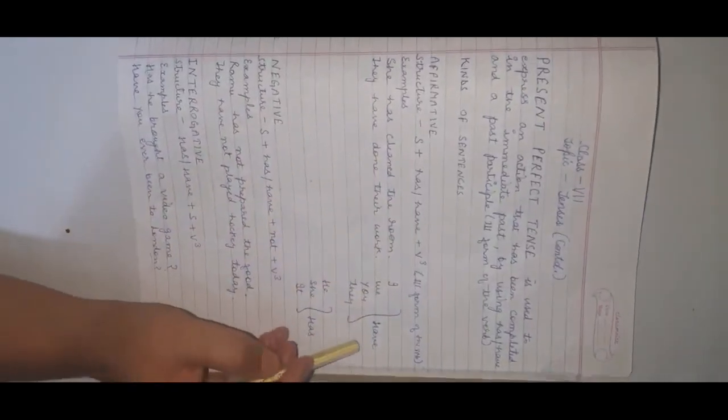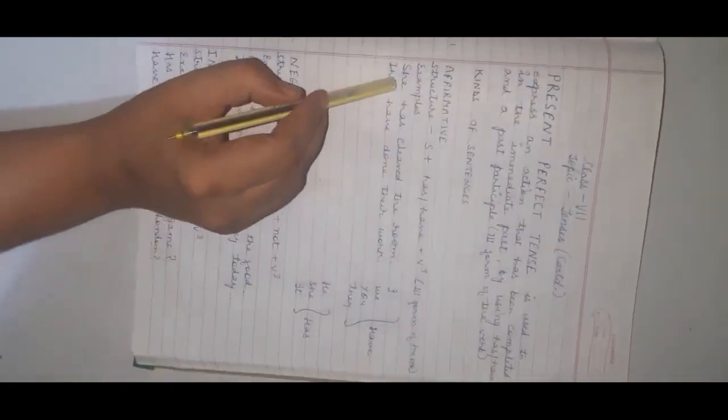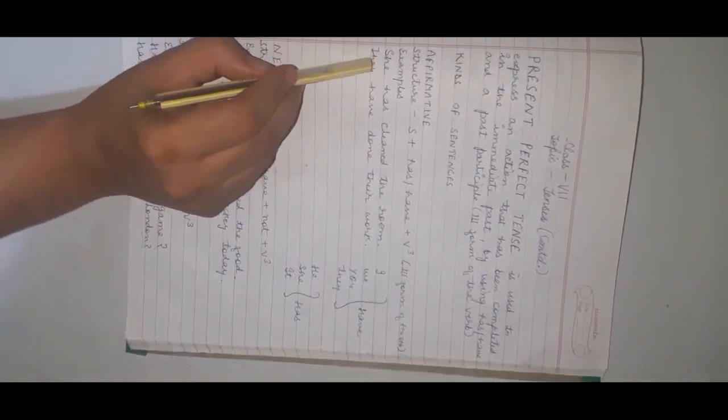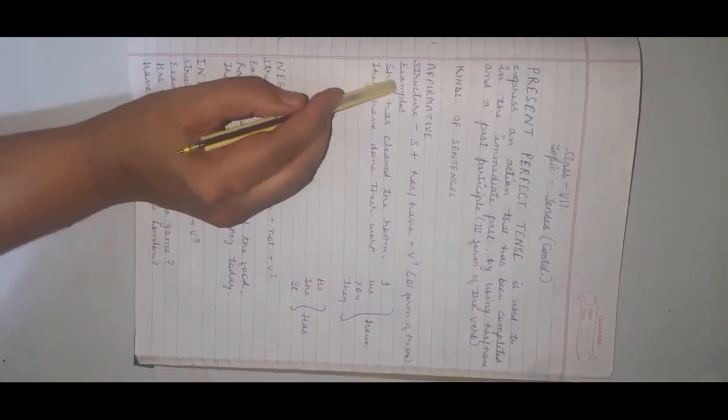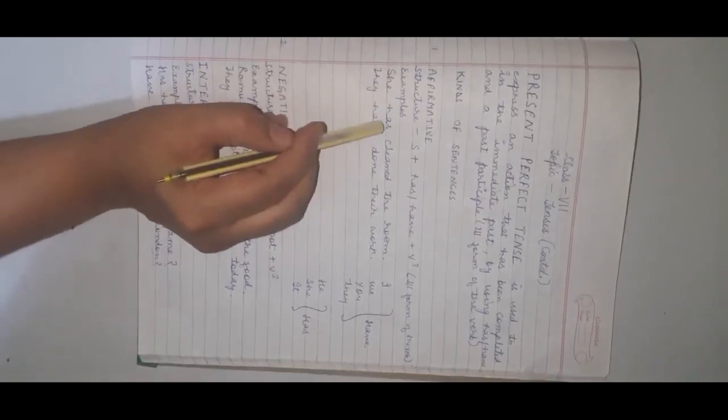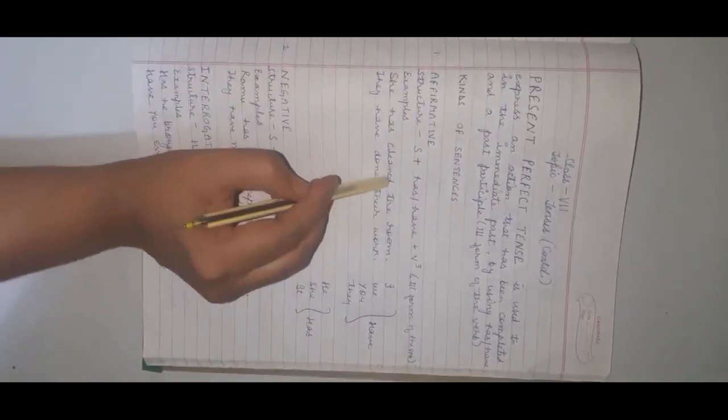We always use have with I, we, you, they and plural subjects, and has with he, she, it and singular subjects. We understand it with the help of examples. Now look at the first example. She has cleaned the room. In this sentence, she is the subject as it is in the singular form. So we will use has here, and cleaned is the third form of the verb clean. She has cleaned the room.